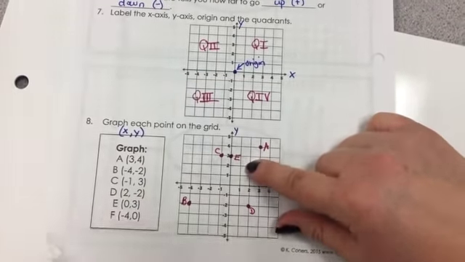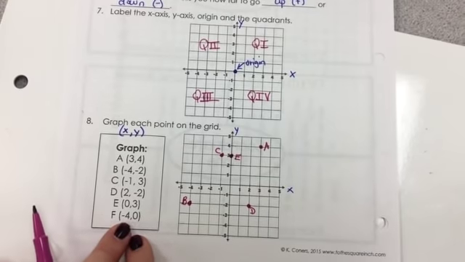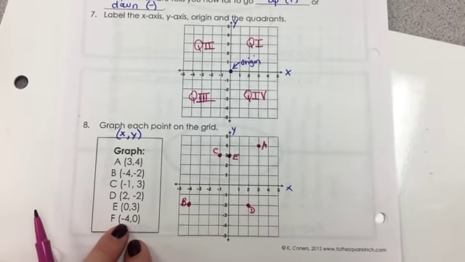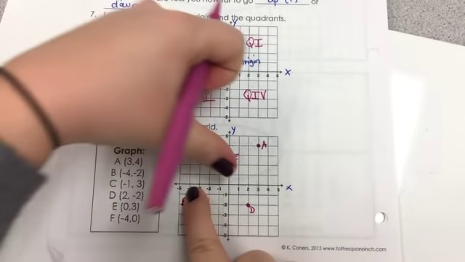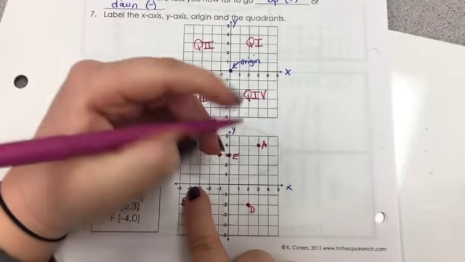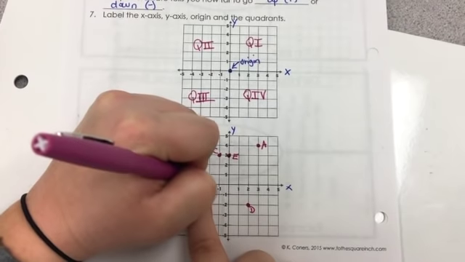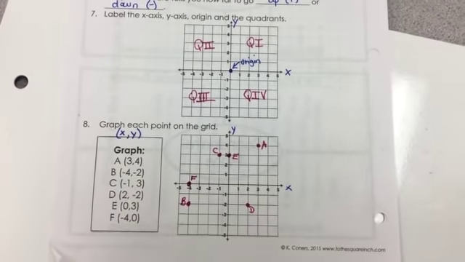Label it point E. And our last point is going to be -4, 0, so we're going to find -4 on the x-axis and 0 on the y-axis, and then put a point right where those two grid lines would meet. So your final graph should look like this.